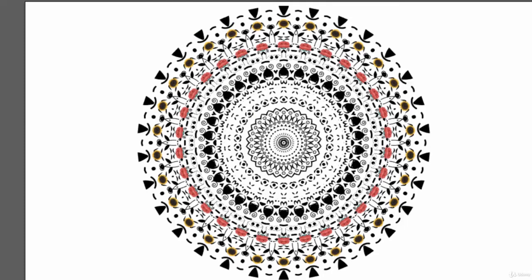So let's get started. Now, I will take you through all the steps that are needed to design these kind of mandalas. The first thing is we need some art. Let me open this one and let me hide this one.